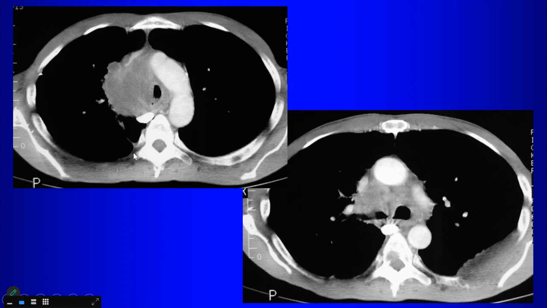What is that? Somebody say. Come on, speak up. That's the azygous vein. Why is it so big and dense? It's compressing the SVC. Do you see the SVC? Not really. So this patient has what? SVC syndrome. Okay, so that's a collateral because the SVC is squashed.